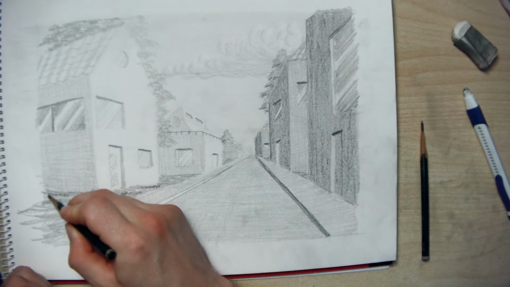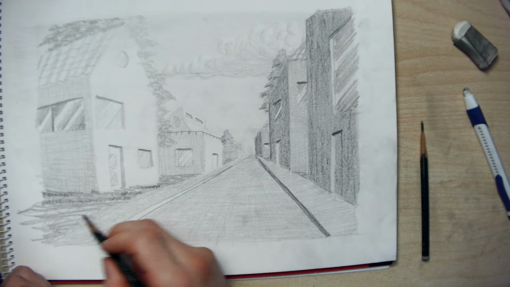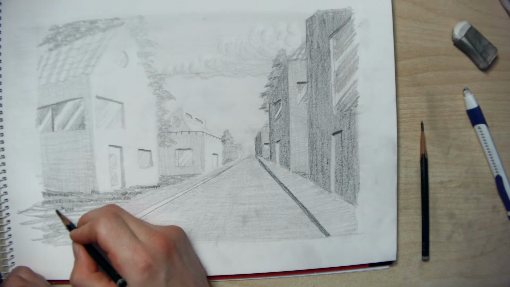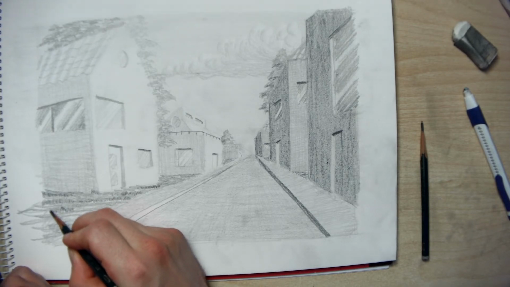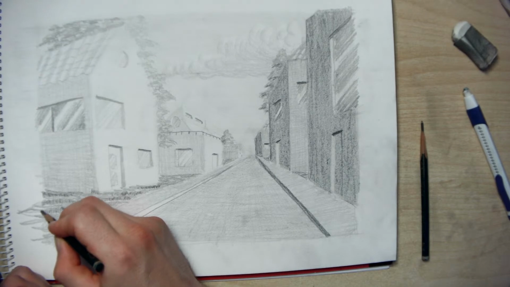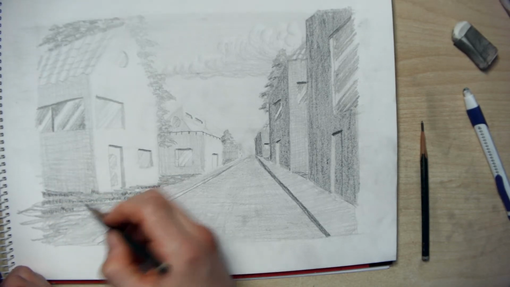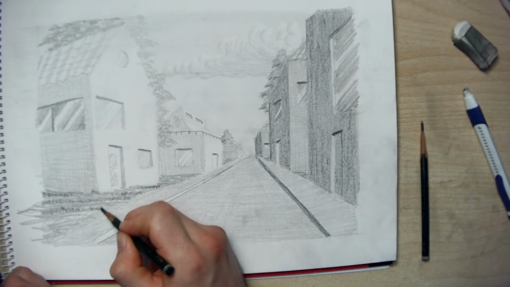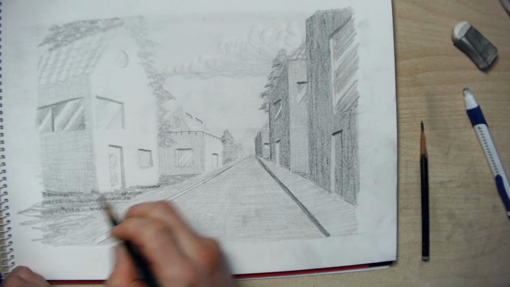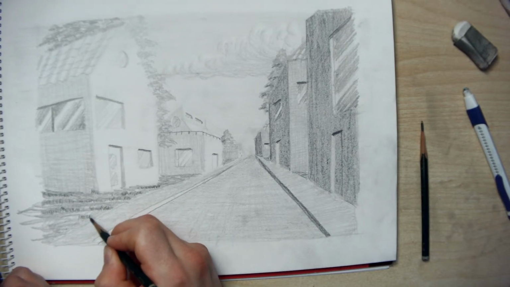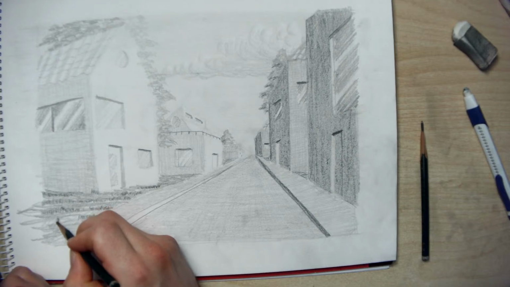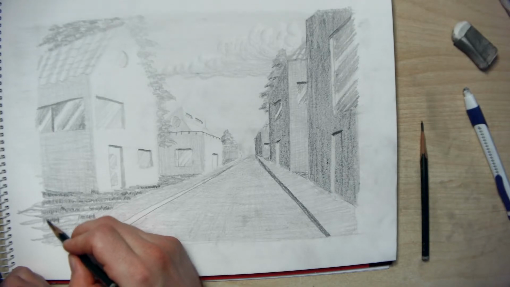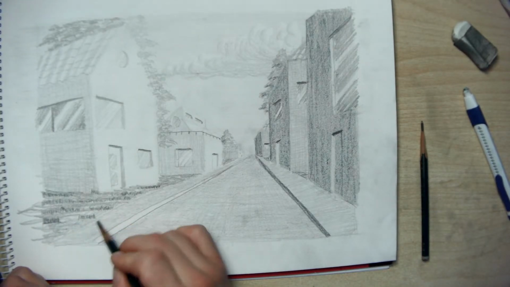Just a couple of lines of grass down here. Going over there, down there, getting a little bit larger as we approach the point from where we are spectating.